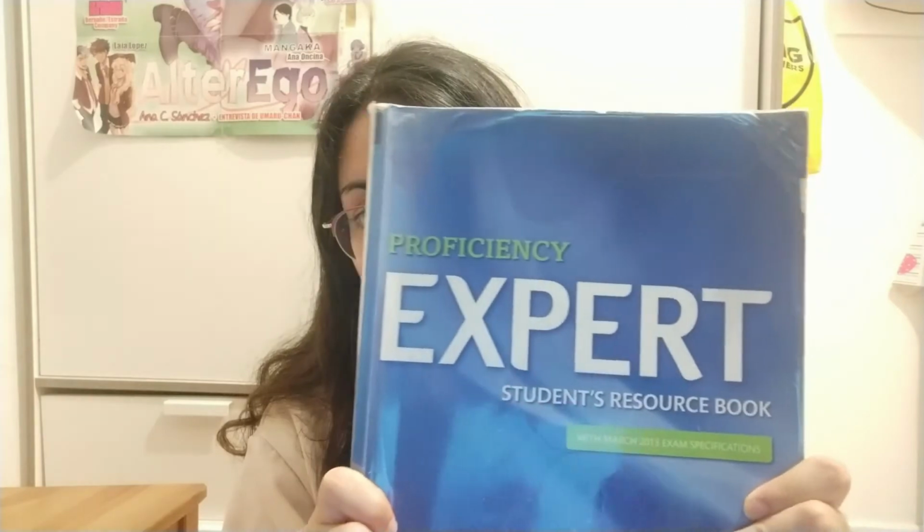So let's get into what you need to do in preparation for the CPE use of English part. What most people do is go straight to look at the multiple choice options. However, I do not recommend this, and neither does this book, which is the one I'm using right now to explain all of this to you, Proficiency Expert. So the process that this book recommends and that I have found the most useful and effective is the following.